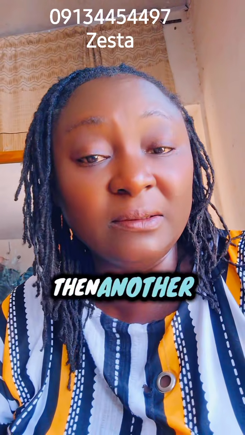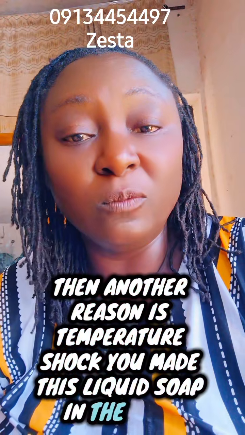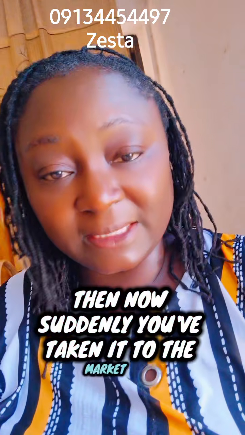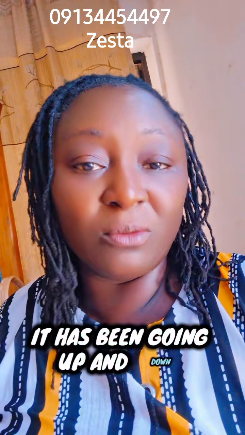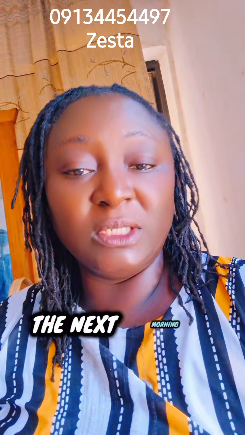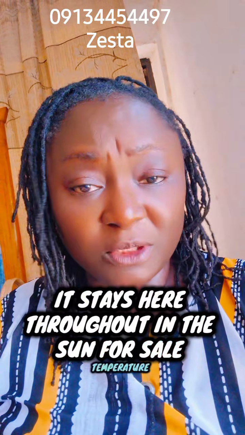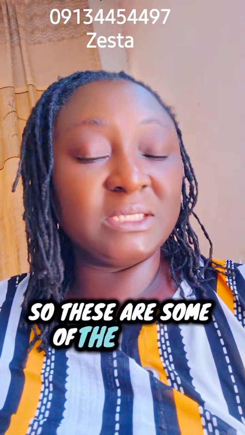Then another reason is temperature shock. You made this liquid soap in the room, you stored it properly, then suddenly you've taken it to the market, it is outside in the sun, it has been going up and down. Today it's in the room, in the night it's in the room, the next morning it is brought out in the sun, it stays there throughout in the sun for sale. Temperature shock, okay, this can also cause this problem. So these are some of the things that can cause this.